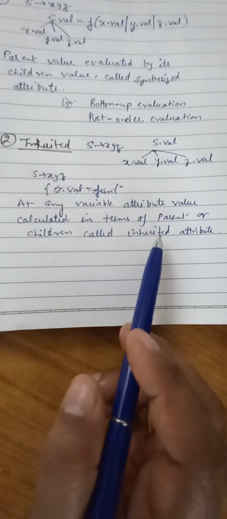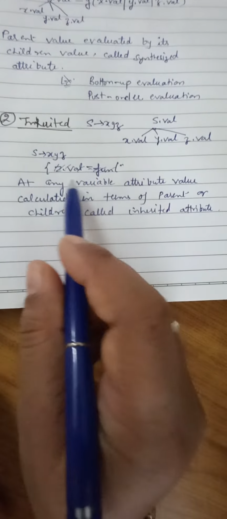Here we can say both are coming, parent or children, but in synthesized only children. So now I will write what it means.